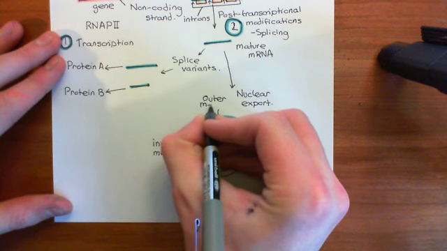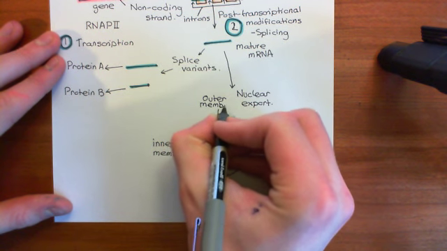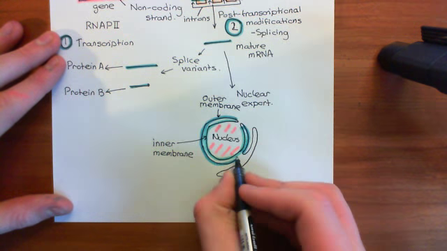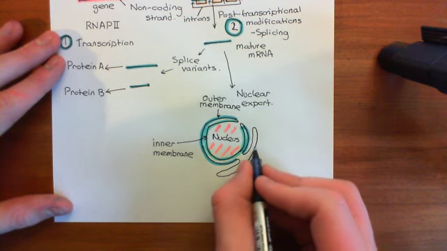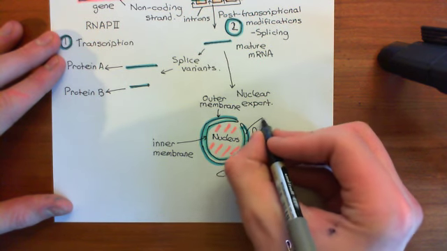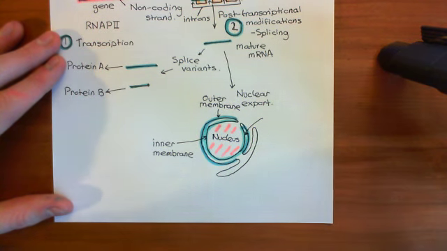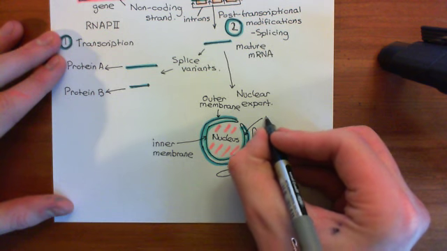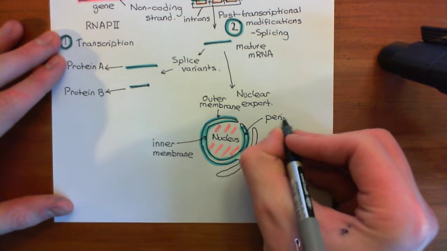So in between the inner membrane and the outer membrane, you have a space which is continuous actually with the lumen of the rough endoplasmic reticulum. This space in between the two membranes of the nuclear envelope is known as the perinuclear space.